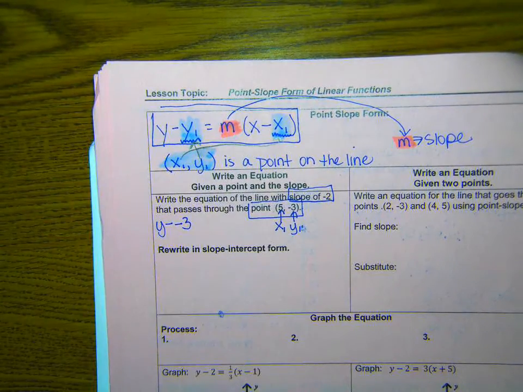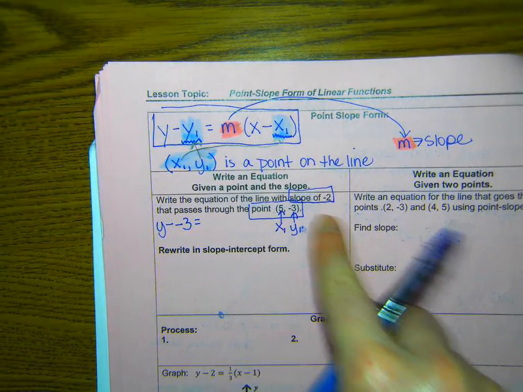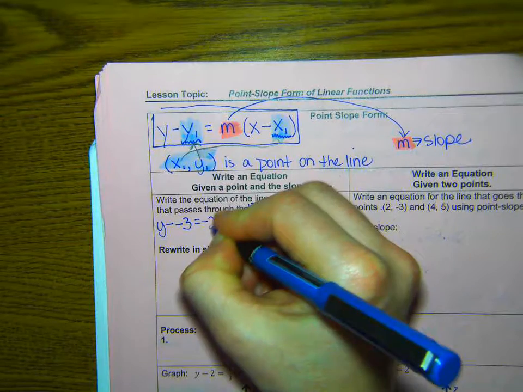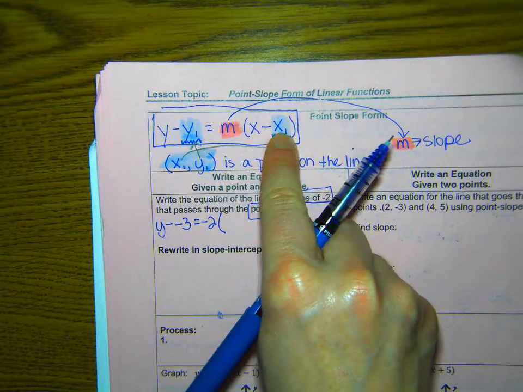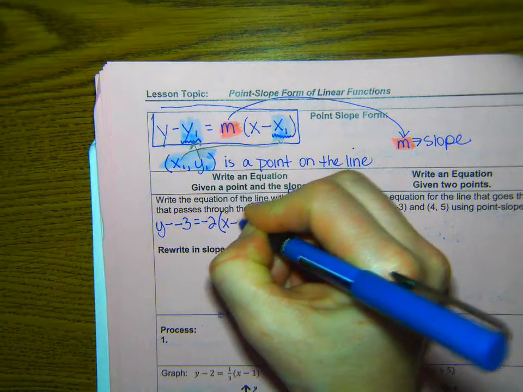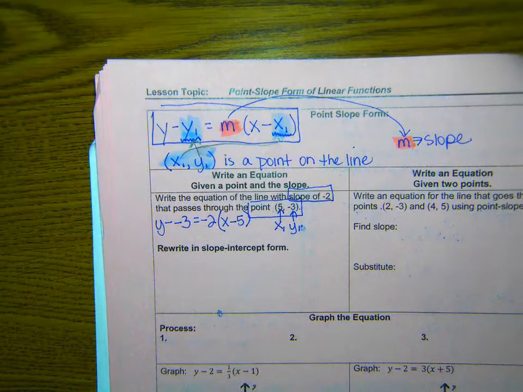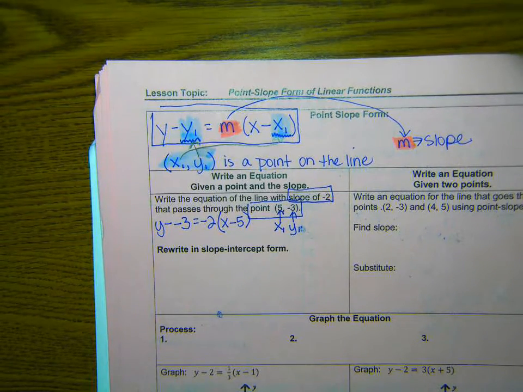All right, so here we go. We are going to write y minus what? -3. Y minus a -3. Very good. Equals -2. Good. The m is -2, and then parentheses, x minus 5.